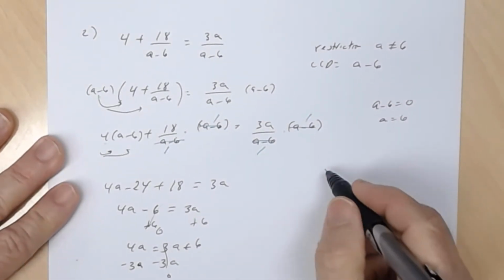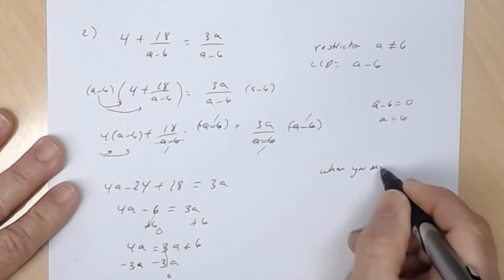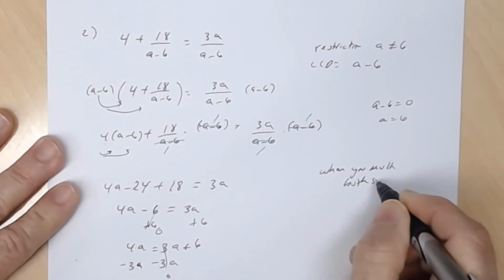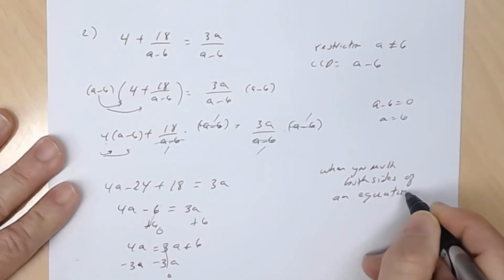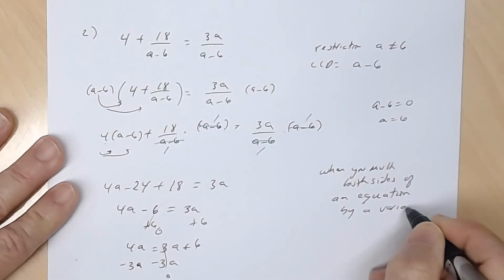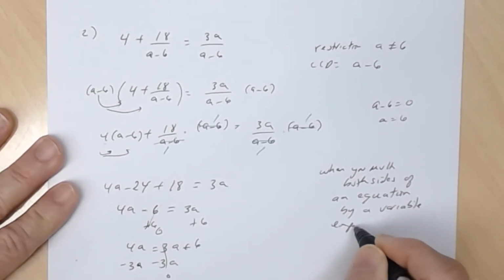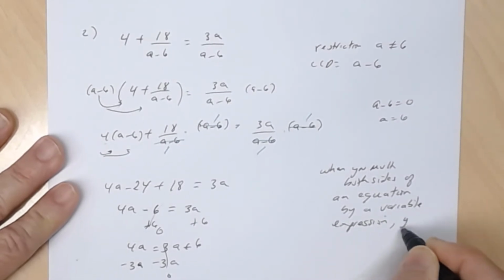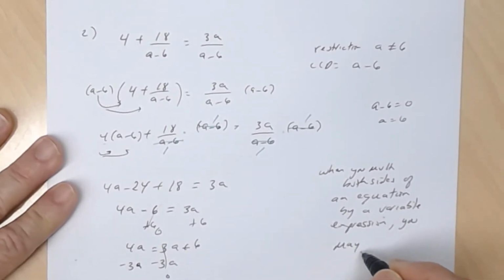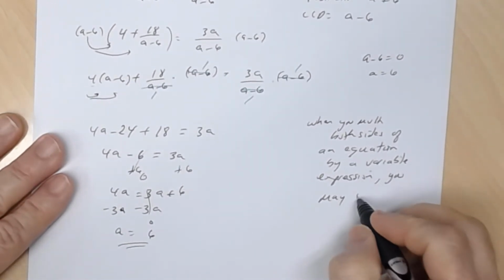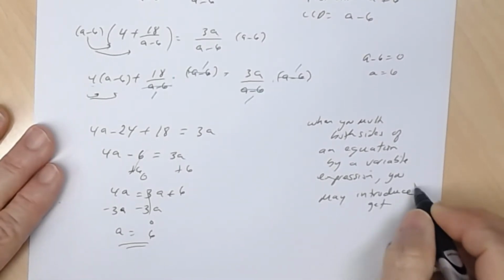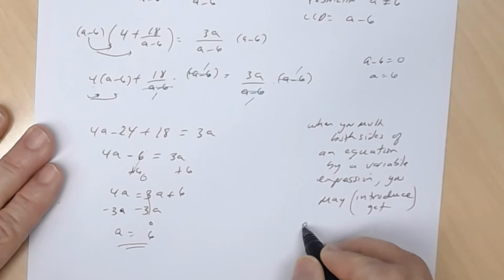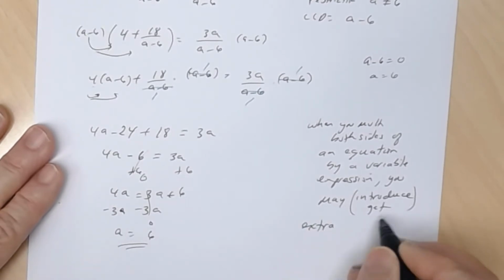So when you multiply both sides of an equation by a variable expression, it is possible you may introduce or get what's called extraneous solutions.